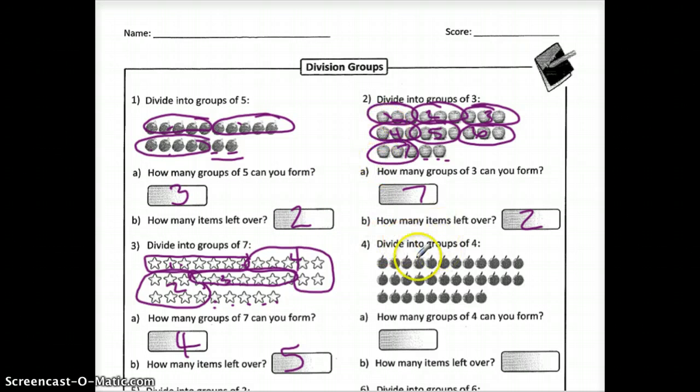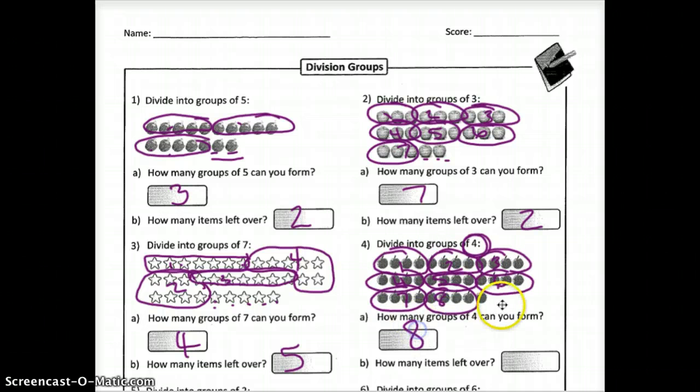Alright, let's go to number 4. Divide into groups of 4. It's really important that you make sure there are 4 objects or whatever this number is in each group. So I have 1, 2, 3, 4, 5, 6, 7, 8 groups with 1 object left over.